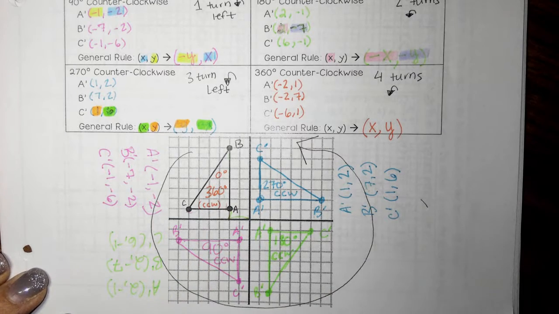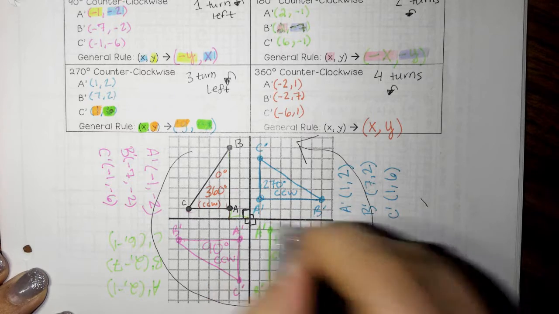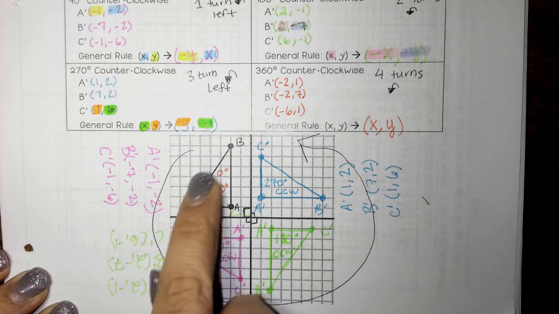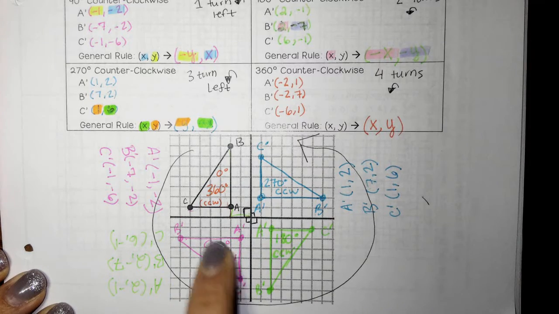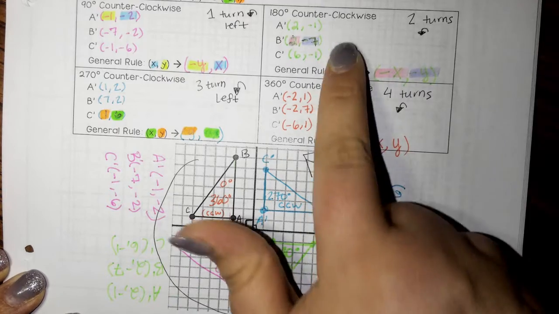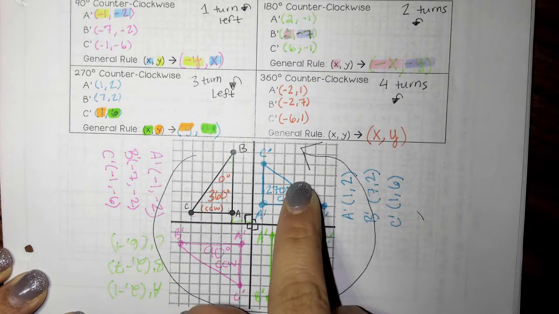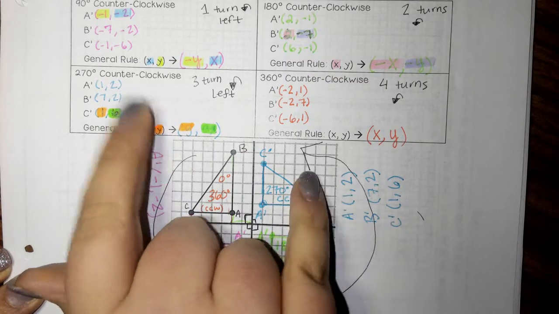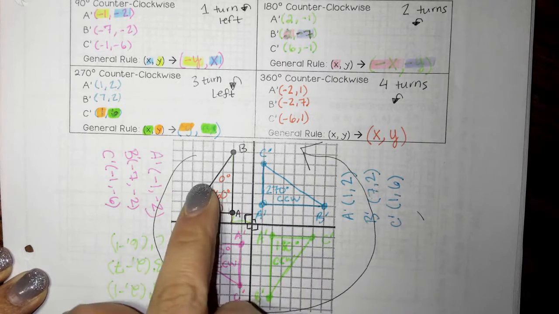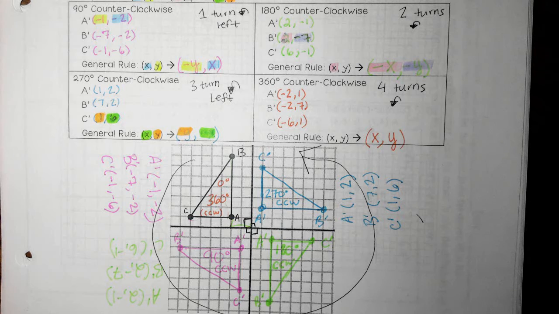1 90-degree turn. Each quadrant is a 90-degree angle. So I go 1 90-degree angle to the left to get to 90 degrees. I go 2 90-degree angles to the left to get 180 degrees. I would turn 3 90-degree angles to the left to get to 270 counterclockwise. And then 4 right angles to the left puts me exactly where I started. So that's a really good way to check yourself at the end of completing a rotation. Look at your ordered pairs and see if they move to the correct number of quadrants.